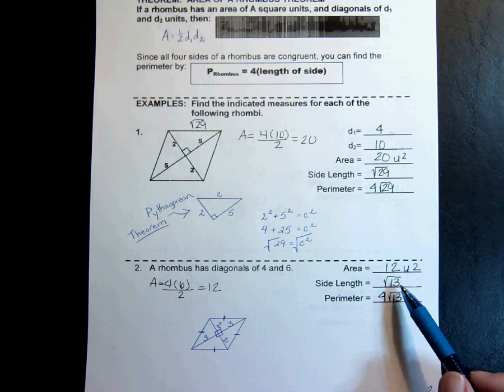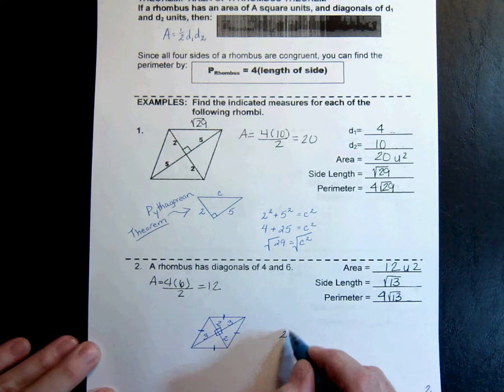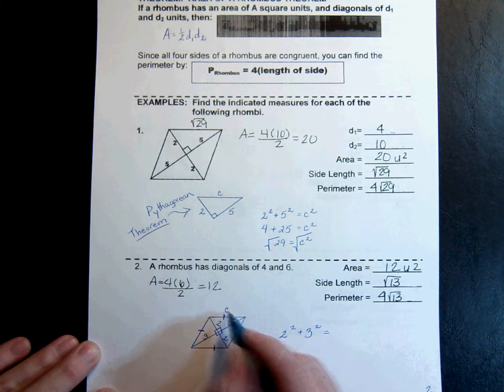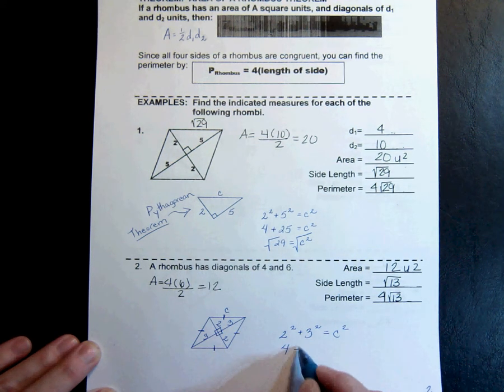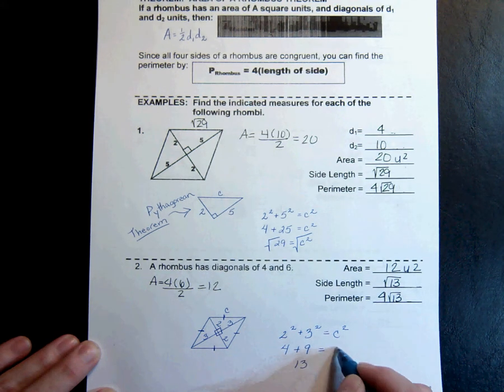So 12 units squared would be the area, and then for the side length you're going to use the Pythagorean theorem, 2 squared plus 3 squared. That's going to give us our c squared. 4 plus 9 is 13. So 13 is our c squared.